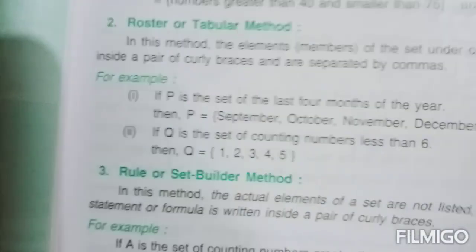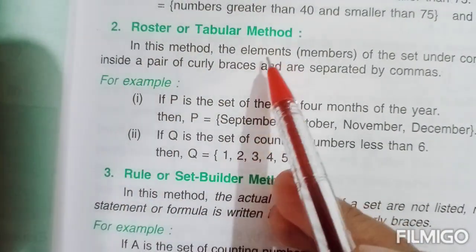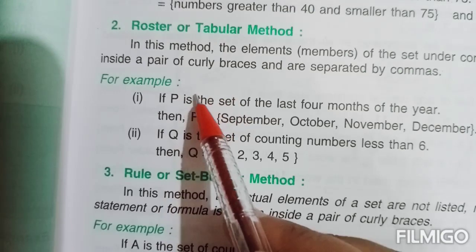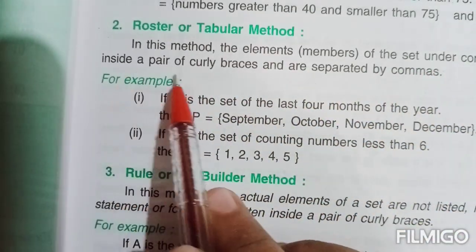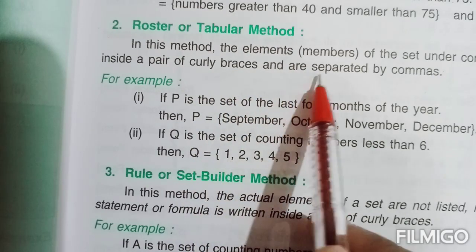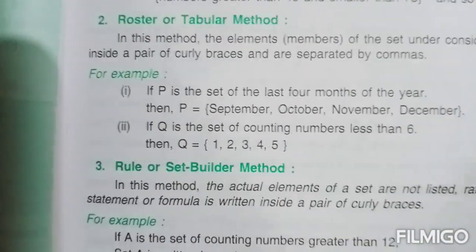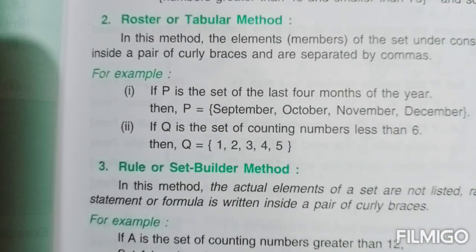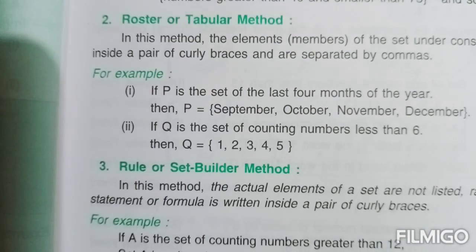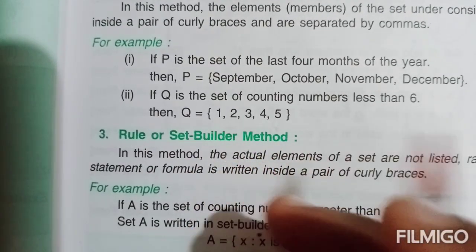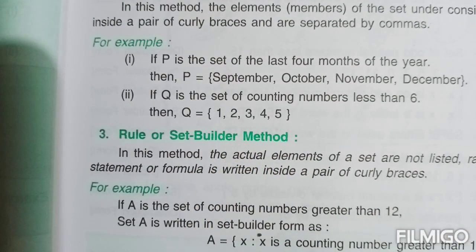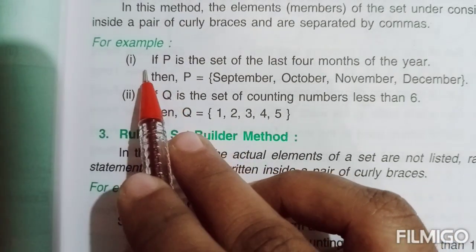Okay. Second method, it is the roster or tabular method. In this method, the elements of the set under consideration are written inside a pair of curly braces and are separated by commas. We write the elements which will come in that set by putting commas, and these elements we separate using commas. Let us take one example.